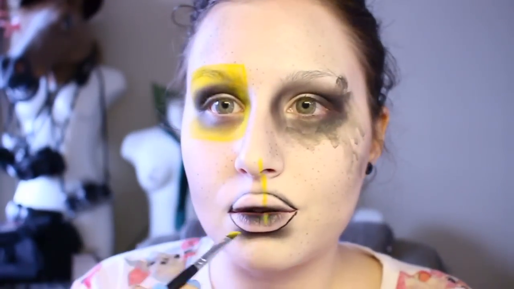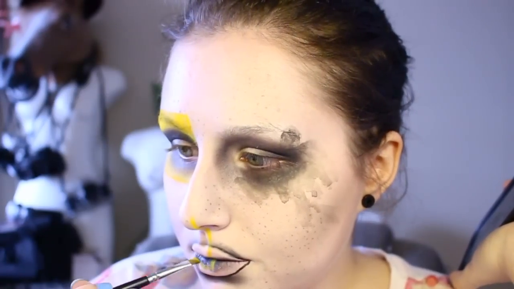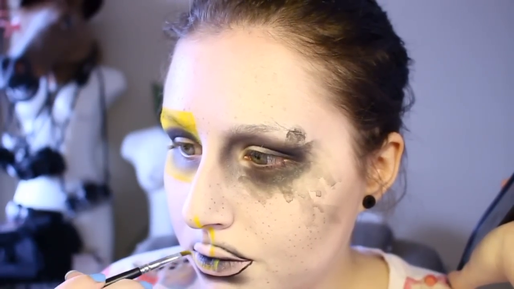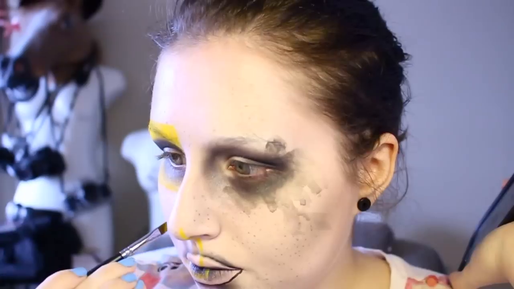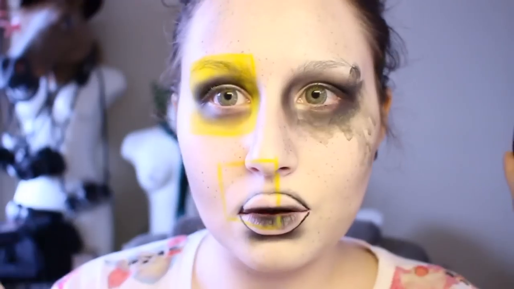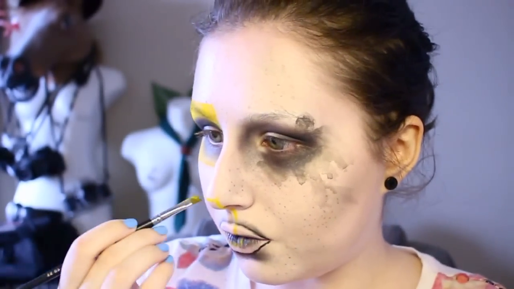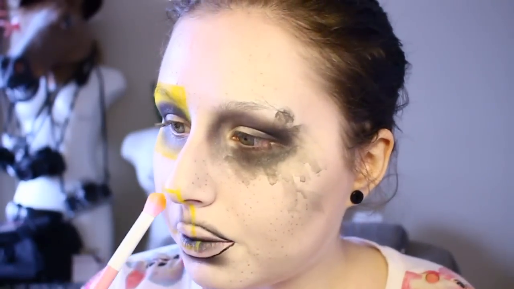And then this line's going to go over, and then all the way up. Hopefully you can see from face on, it is going to look like a square. And then I'm just going to fill that in.